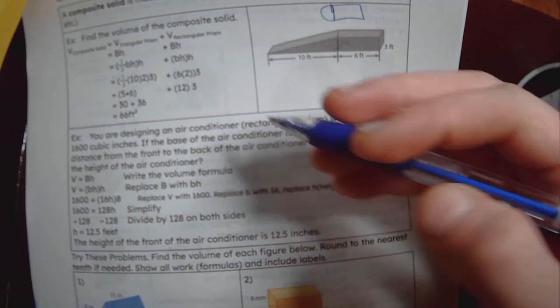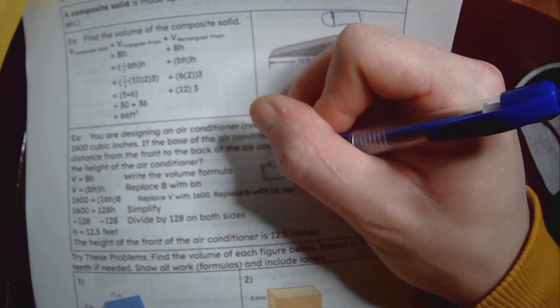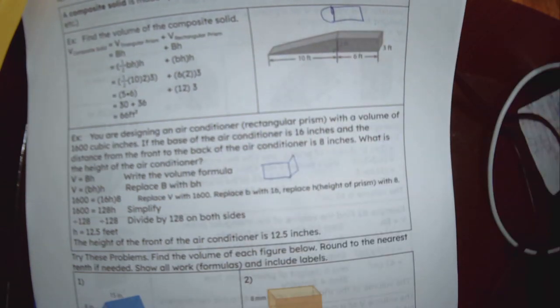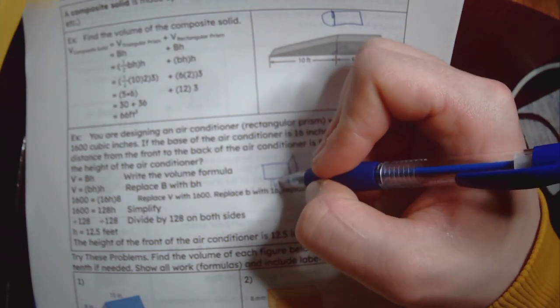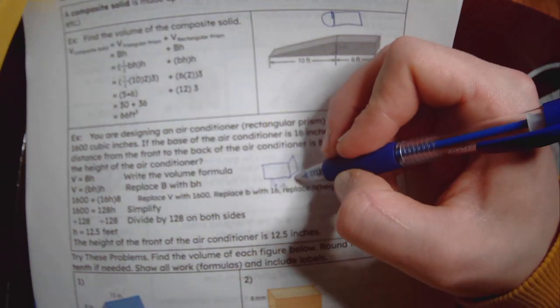Okay, so if I draw a rectangular prism to help me solve this problem, I know that this is 16, and I know from the front to the back is 8.